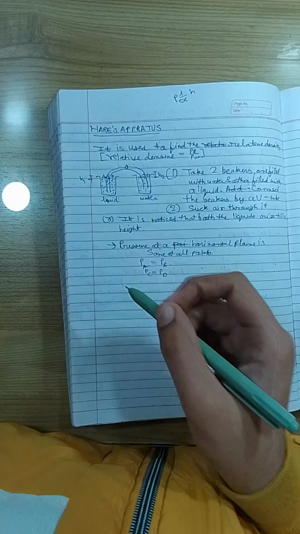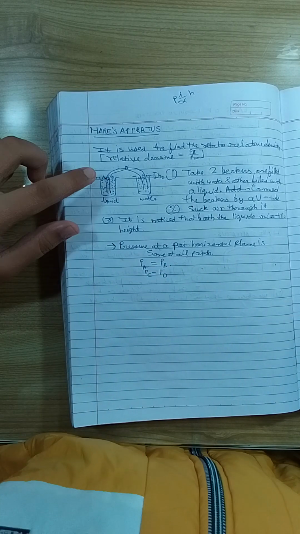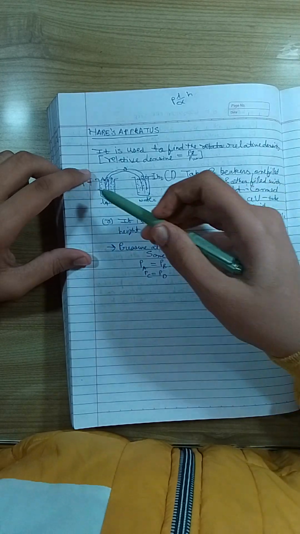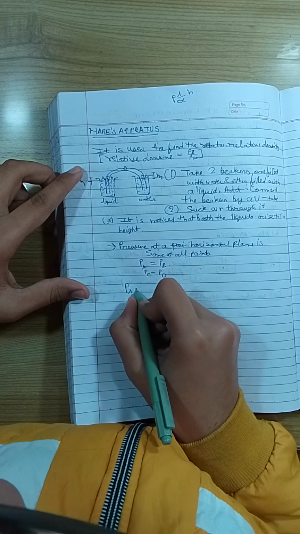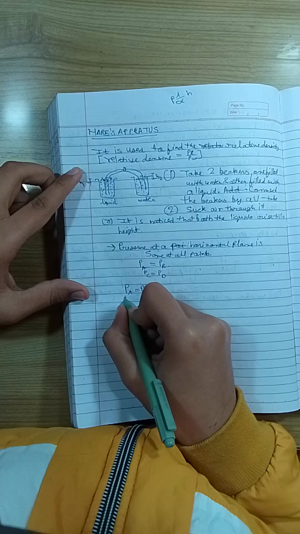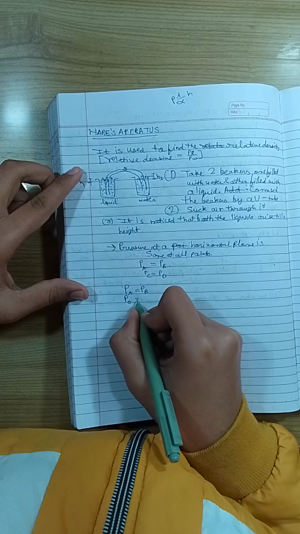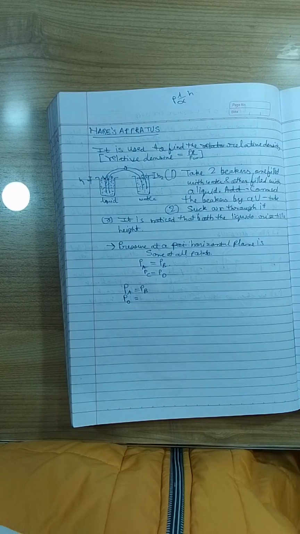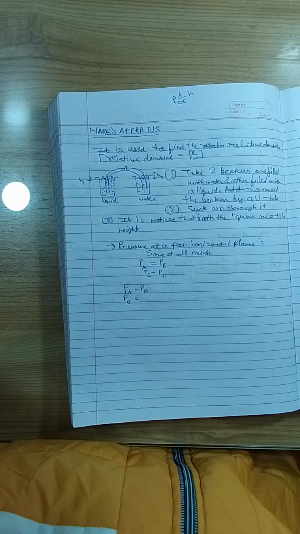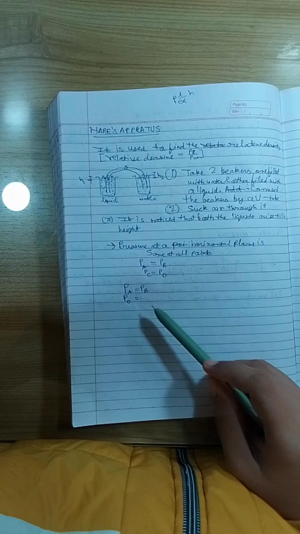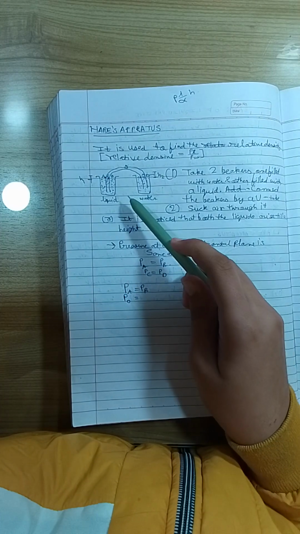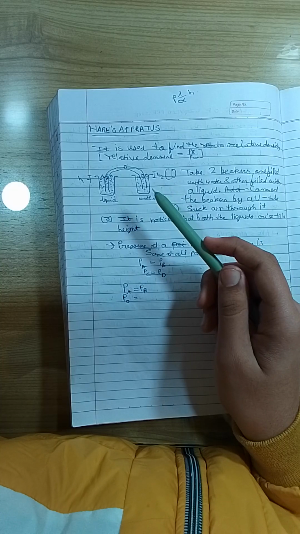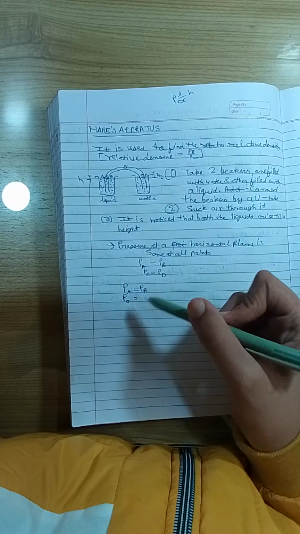We know that atmospheric pressure acts on A because it is in direct contact with the atmosphere. So pressure at A, PA equals PB, where PA is P naught. Okay, P naught is the atmospheric pressure. PB is the pressure at point B. Basically, the pressure at B is the product of height, density of liquid and acceleration due to gravity.